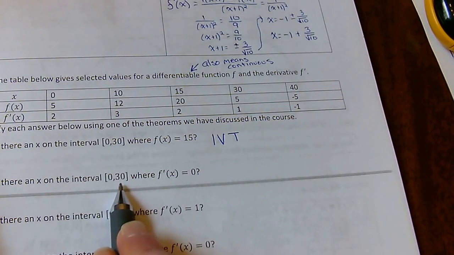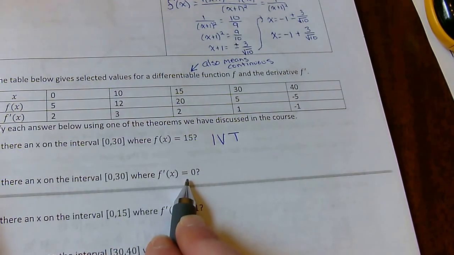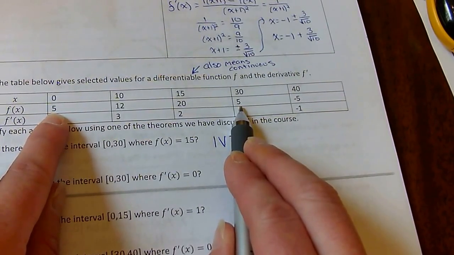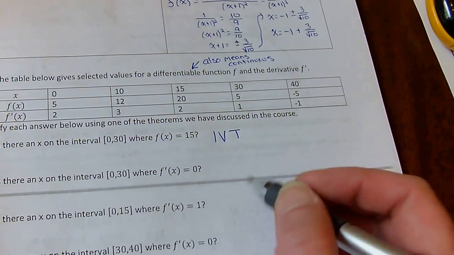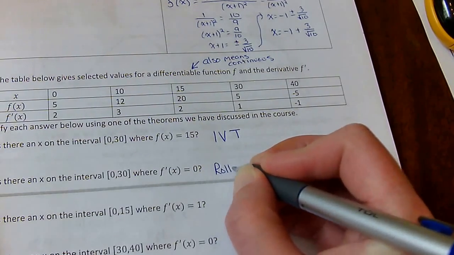Is there an x on the interval from 0 to 30 where f prime is 0? Well, we start and stop at the same height. So of course there is. That would be Rolle's theorem. Or you could even say it's MVT.